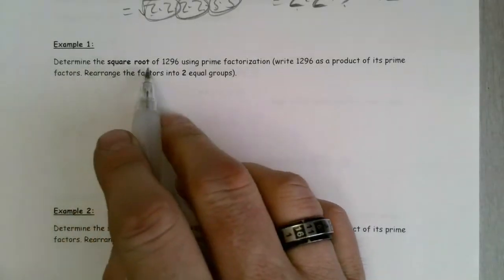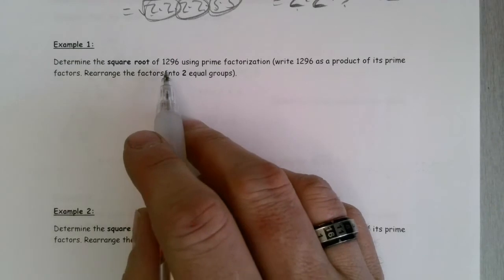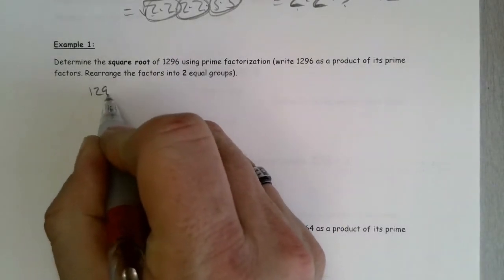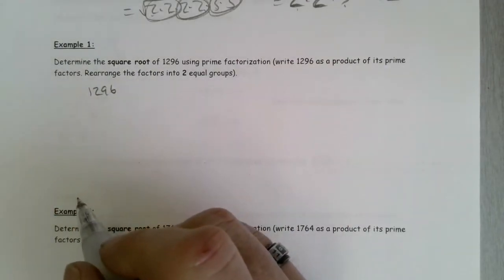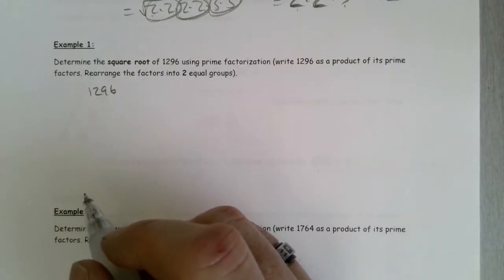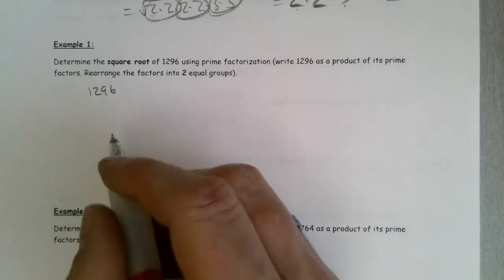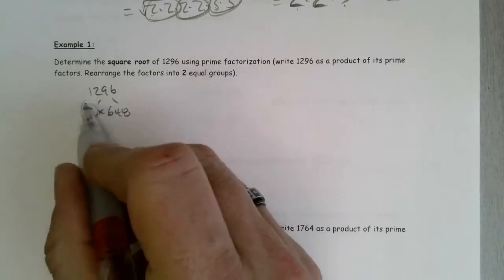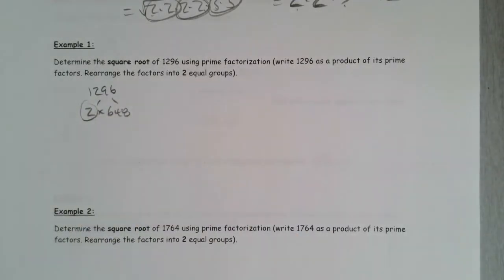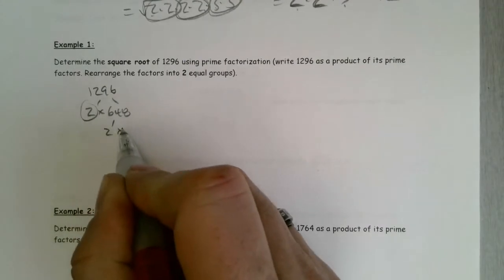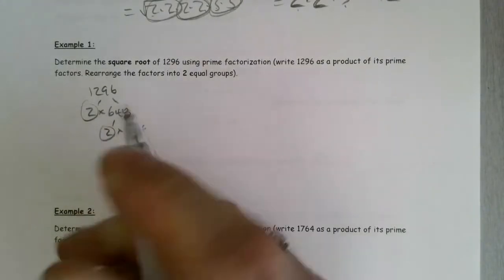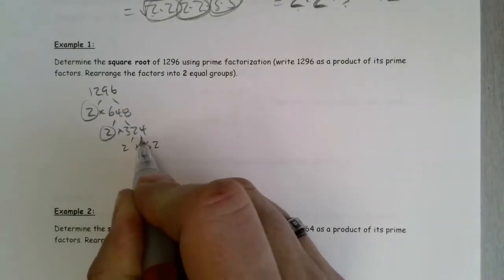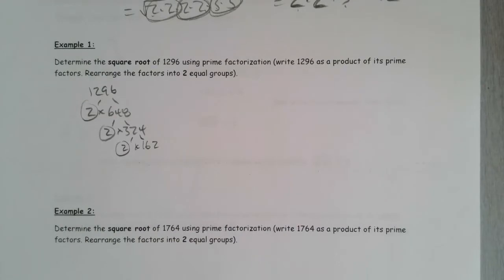Okay, so here we go. Determine the square root of 1,296 using prime factorization. First of all, you've got 1,296. We're going to divide that by 2, and that's going to be 2 times 648. Now I'm just going to keep pulling out 2's here because 2 is prime. So 648 divided by 2 is 324. 2 is prime. I'm going to divide that by 2. That's 162. 2 is prime. I'm going to divide 162 by 2.